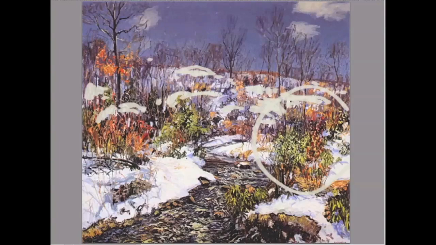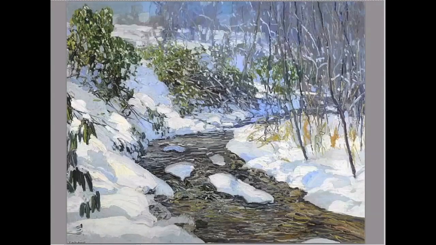So it's not like we're getting rid of all the detail, but it does simplify it, make it a little bit easier. And this is another Edward Redfield. And this one, again, very simple except for the water and a couple of clumps of greenery. But the background is about two values of muted blue-gray and then a darker gray or violet for trees, and it's very simple, one color, one value, then it's just kind of broken up with the snow.